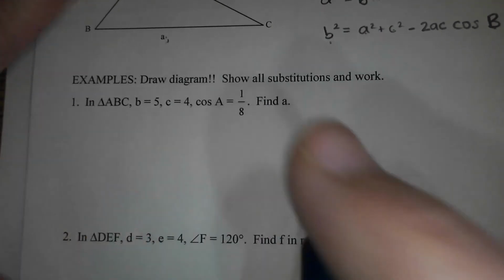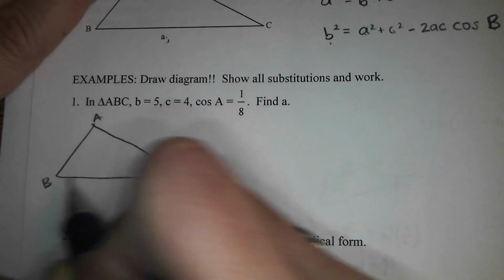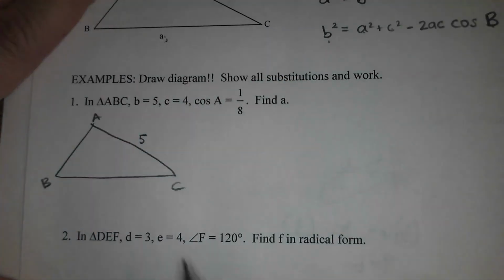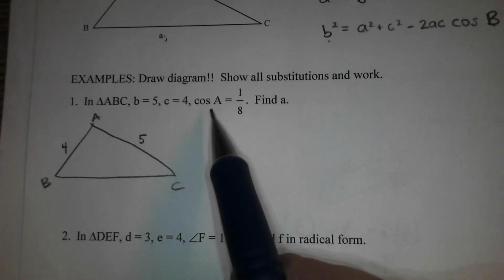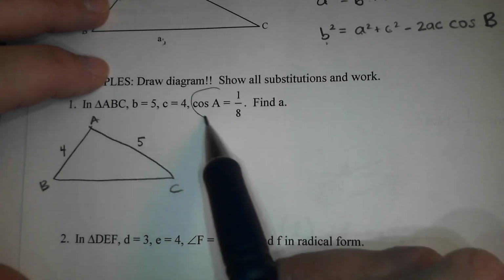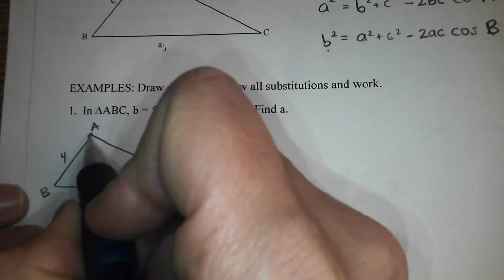So here's a triangle, and I'm always going to draw the triangle. A, B, C. Side B is 5. Side C is 4. Now, again here, they're not giving us angle A. They're giving us the cosine of A. So the cosine of A is 1/8.